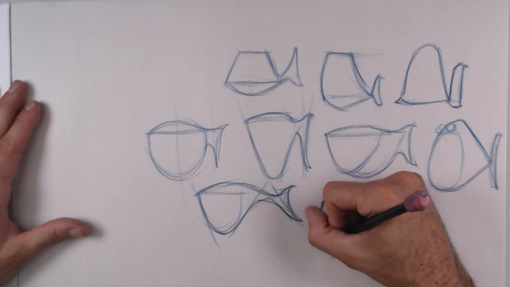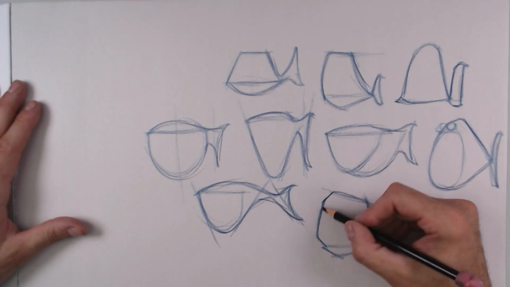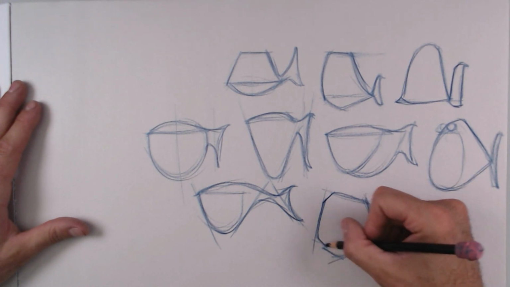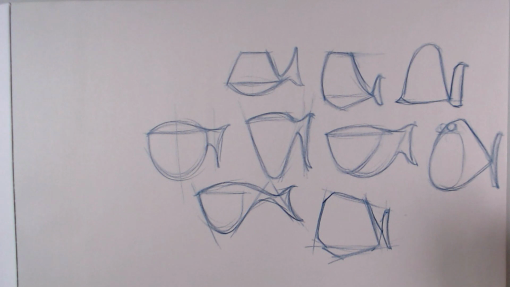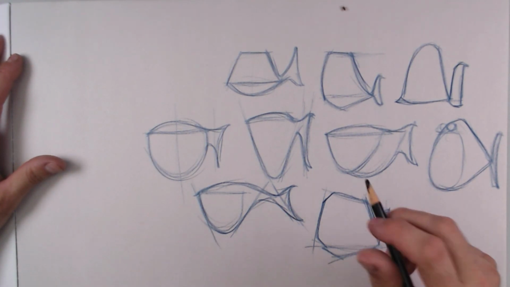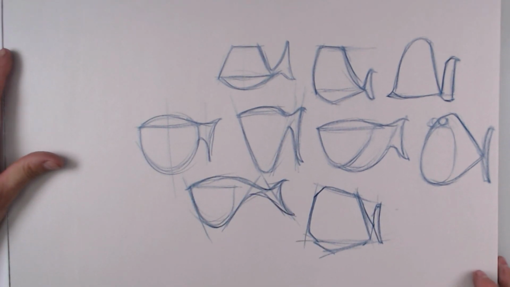Okay? So this is sort of that teardrop shape, but again, going back to contrapposto and looking at these offset angles, all of a sudden it becomes a little bit more appealing to the viewer in terms of what's happening with the design. Okay? So let's just do more. I'll just finish the page up here really quick.